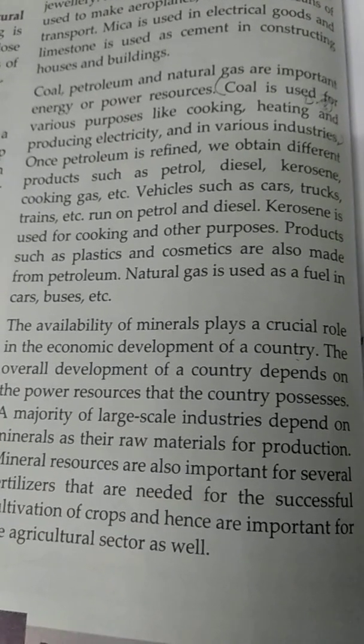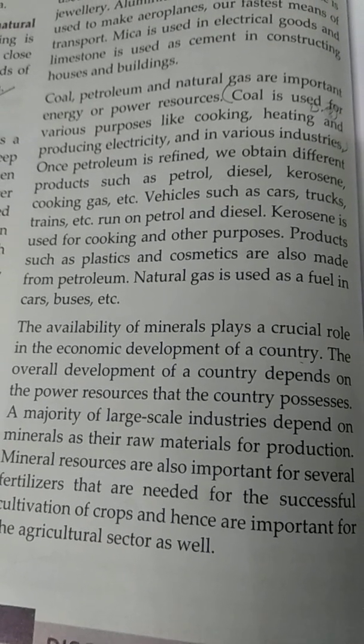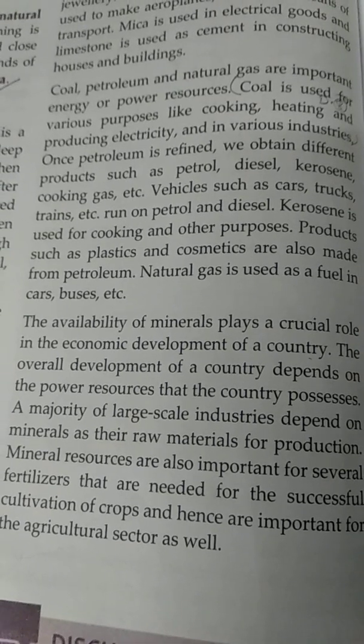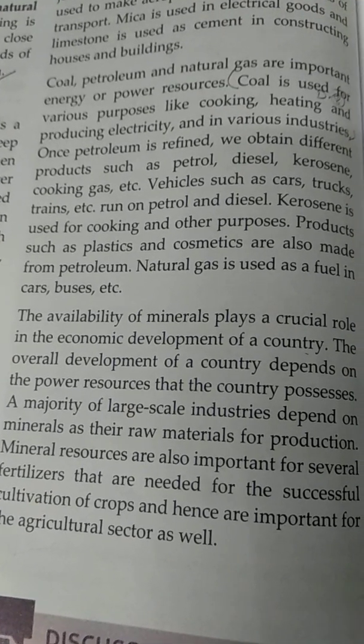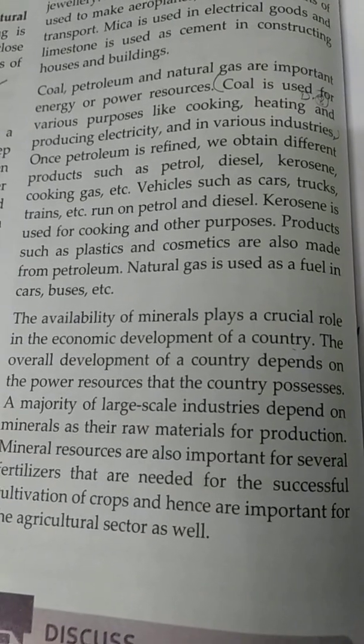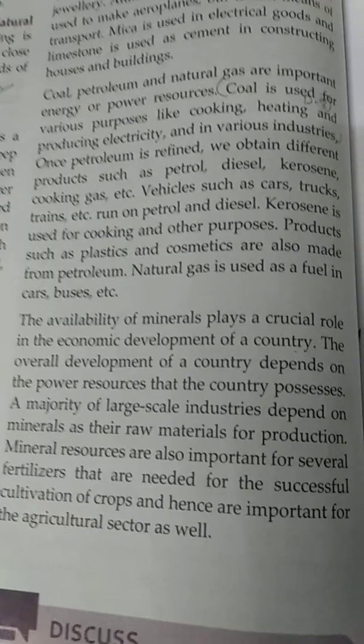Okay, petroleum is refined and gives different products like petrol, diesel, kerosene and cooking gas. Vehicles like cars, trains and trucks run on petrol and diesel. Kerosene is used for cooking and other purposes. Products such as plastic and cosmetics are also made from petroleum.